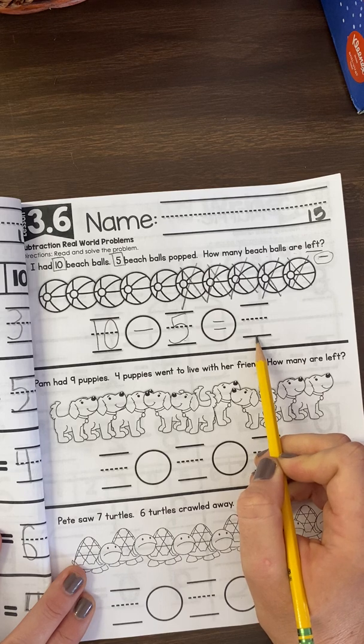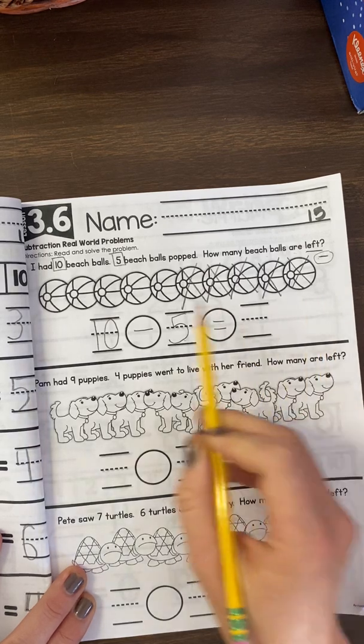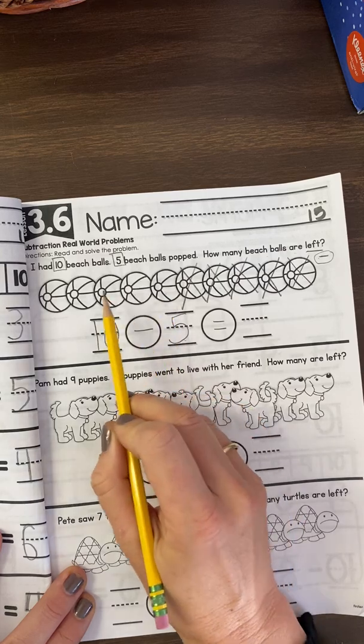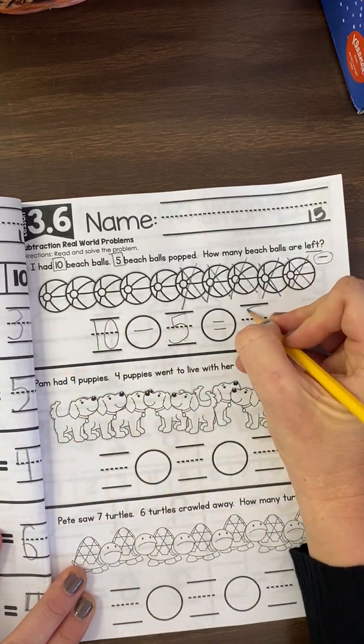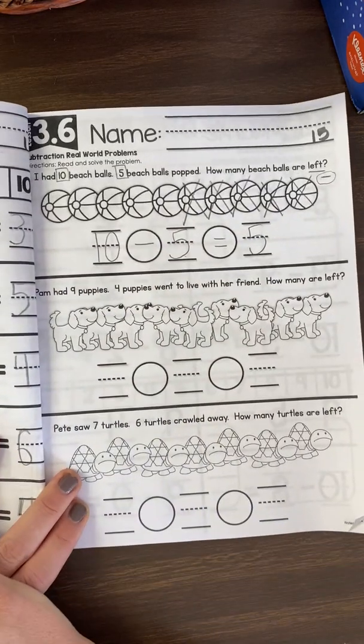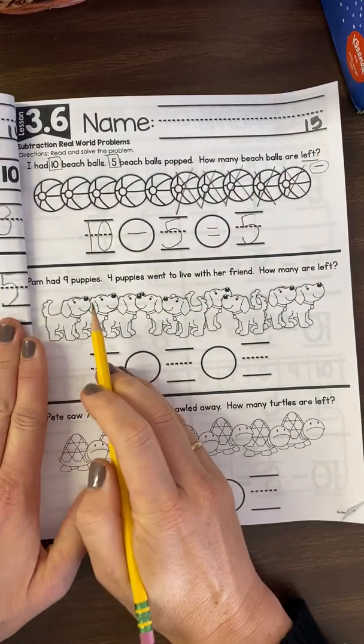So now we're going to write how many are left. So how many don't have an X? 1, 2, 3, 4, 5. Our answer is 5. All right. Okay, now to our next problem.